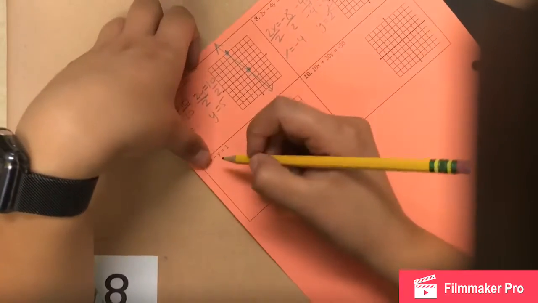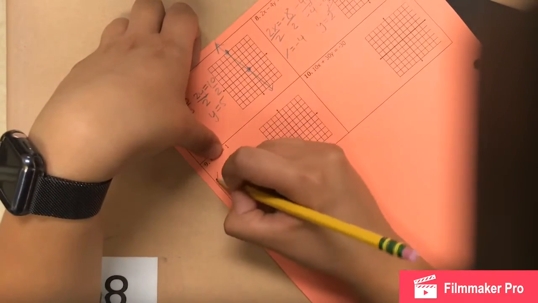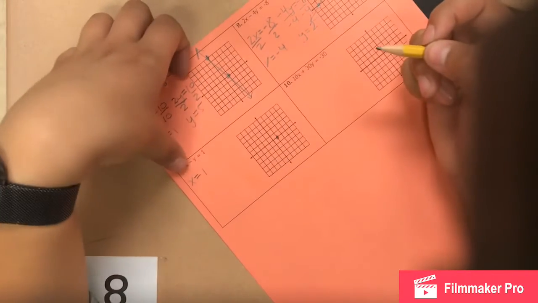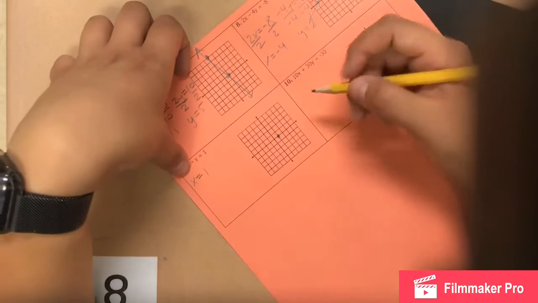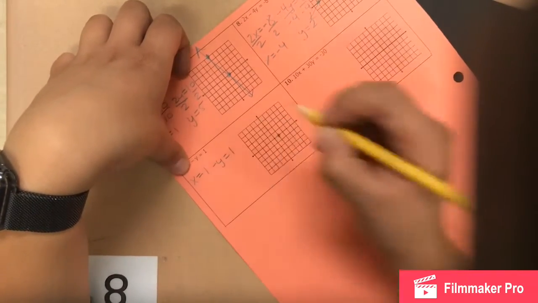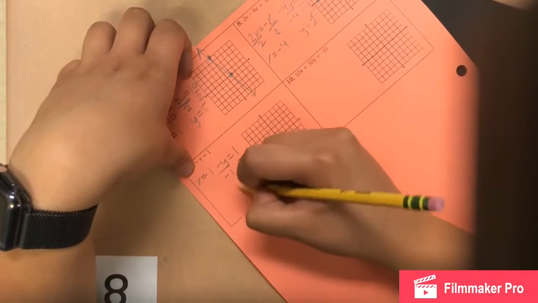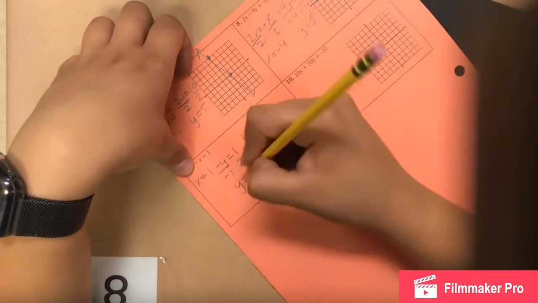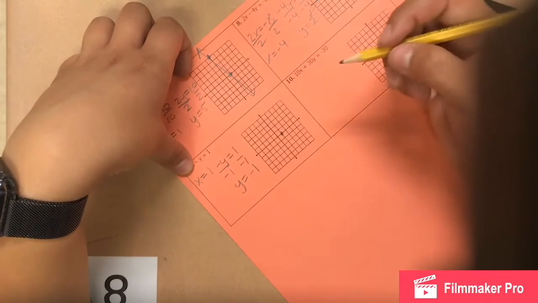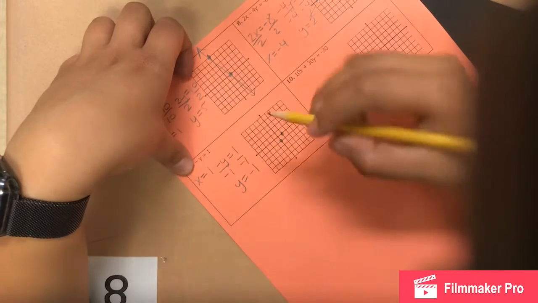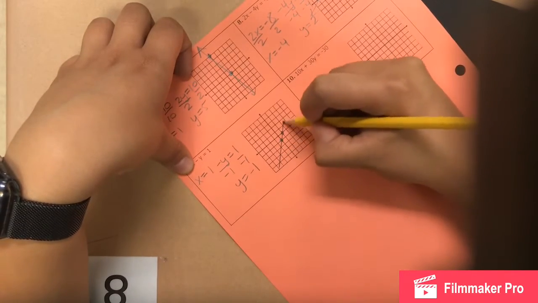Number 9, I cover up y and I solve for x, so x equals 1. I've already solved for x there, so 1 on the x-axis is to the right 1. Then I cover up my x and I solve for y. And no, my answer is not 1 there because I still need to divide by negative 1. So y equals 1 divided by negative 1 is negative 1. Negative 1 on the y-axis is down 1. So these points are really, really close together. So then I would connect them to make my line.